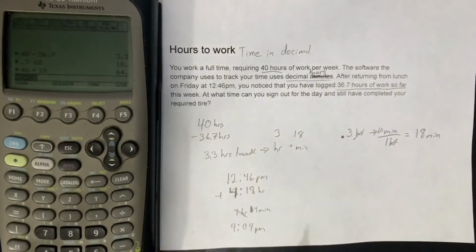Again, time is something that we should be used to on a regular basis. But I've had a couple of students who work for a company like this that actually have to keep track of hours, and it's a very convenient way.